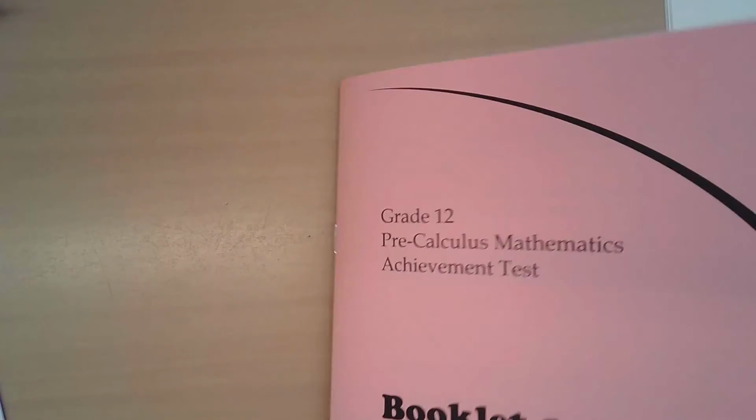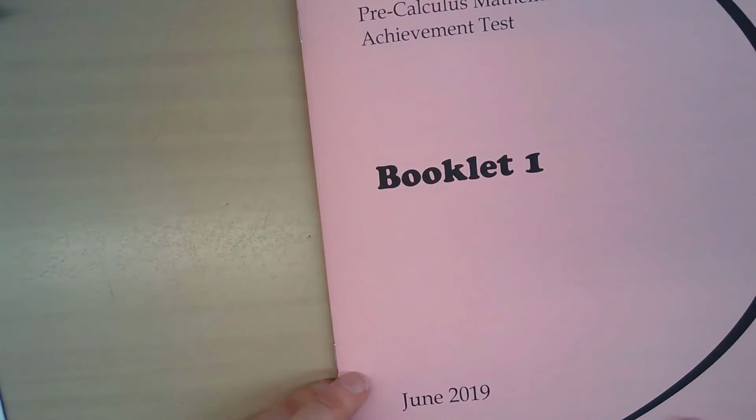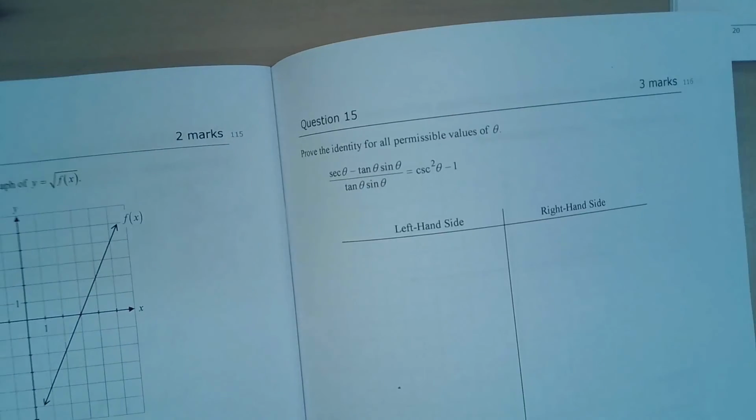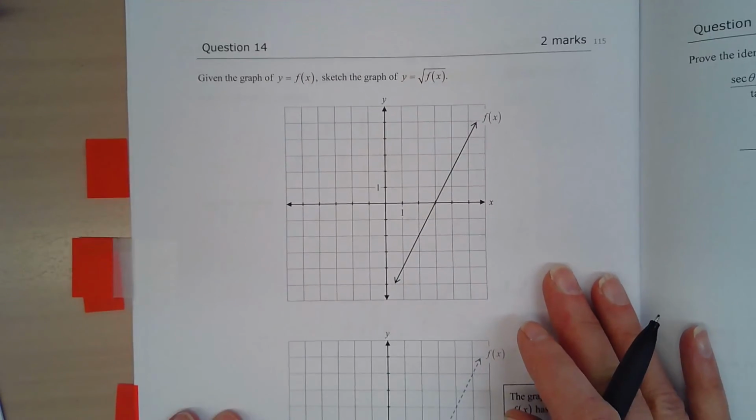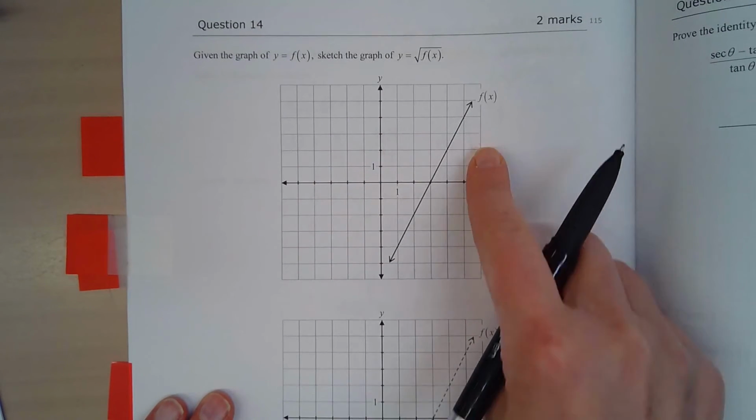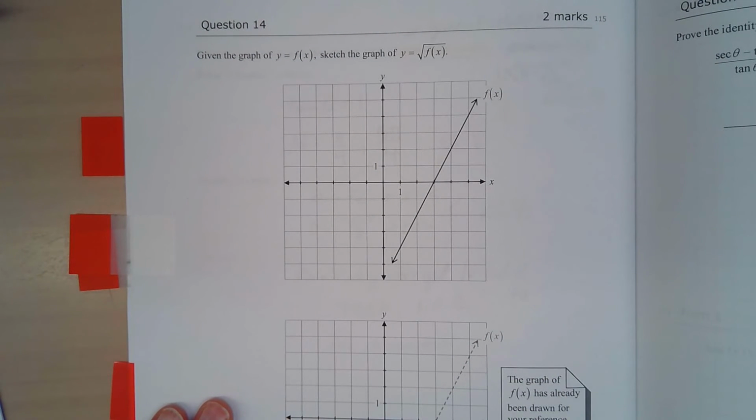All right. Similarly, I'm going to do these two together because they're sort of the same style. If I look at June, the exam I gave you yesterday in book 1, you're going to get one of these for sure. They're going to give you a picture, and you're going to either have to do square root or the absolute value or the inverse.